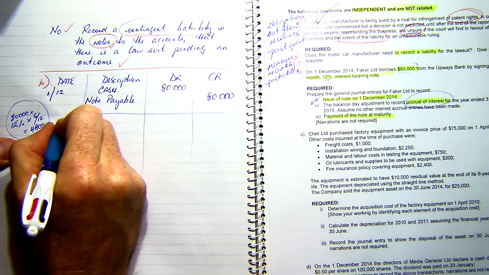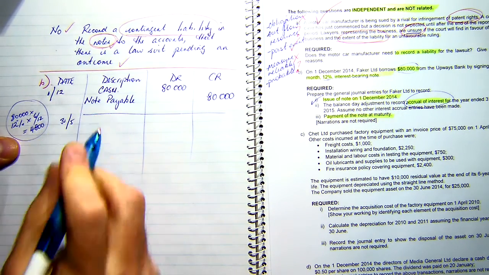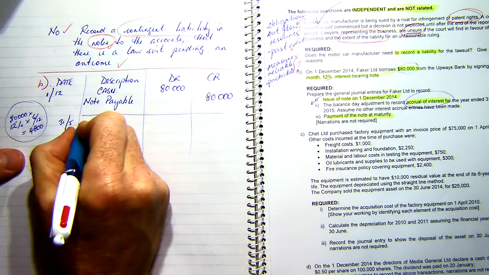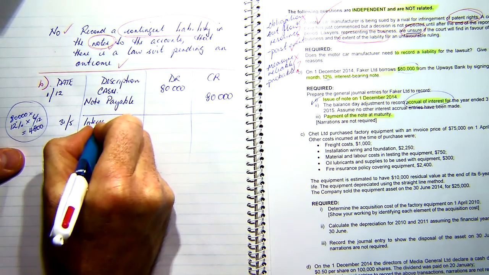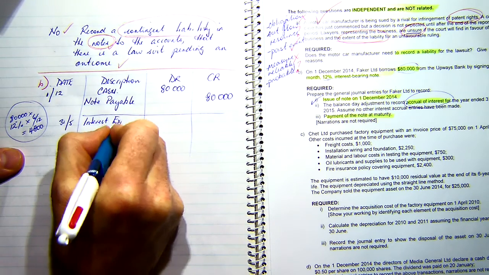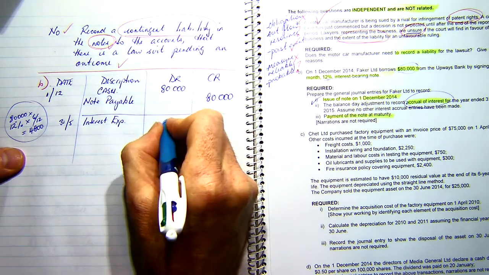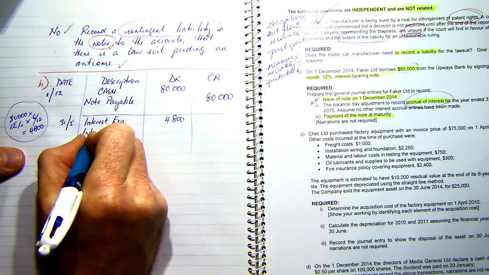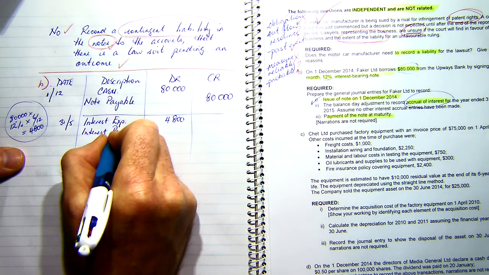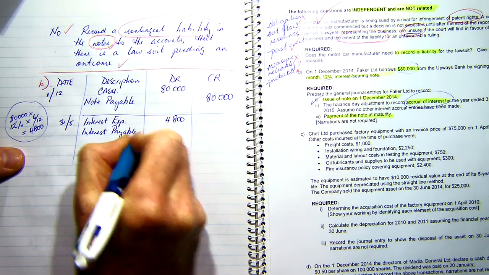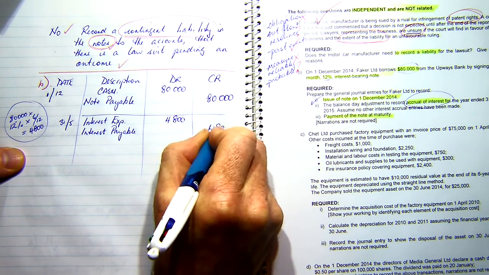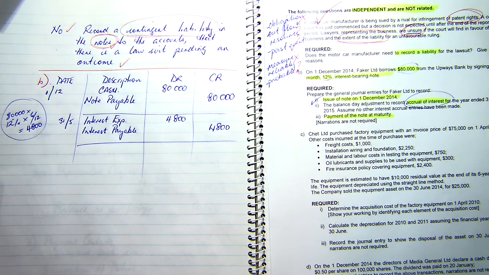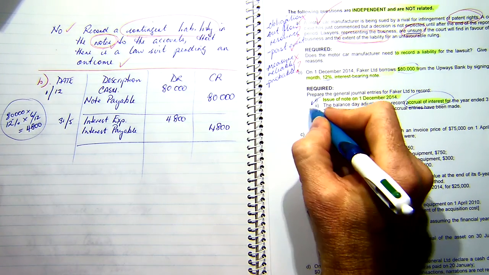All right, so we're on the 31st of the 5th, and what I need to do is I've got an interest expense of 4,800, and I've got interest payable of 4,800. That's that one finished, so I can tick off 2.